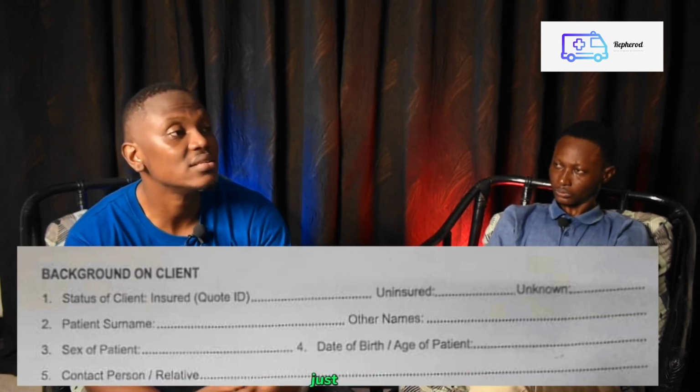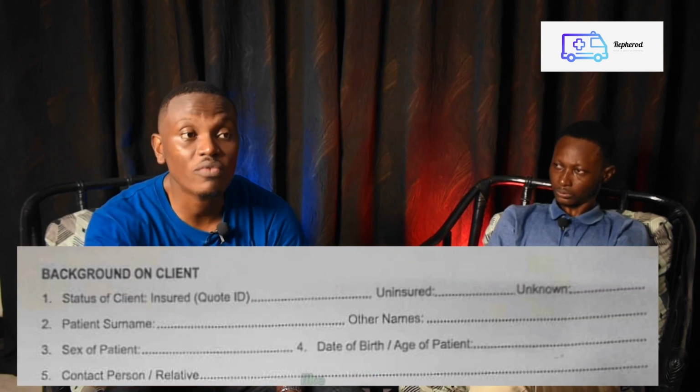And then once we come down to the patient's contact, you need to get the patient's contact, who to contact, just in case you want to know further. So you input those particular details in the patient's background.